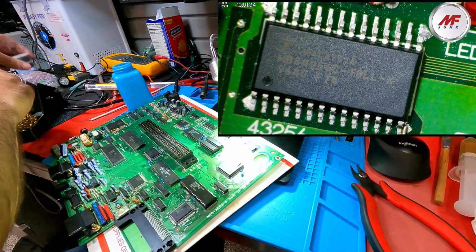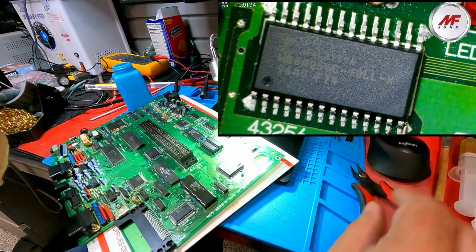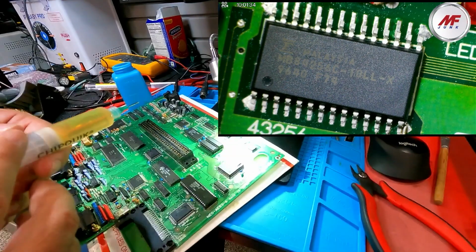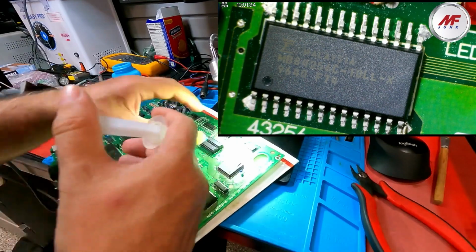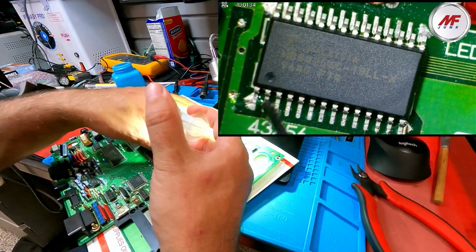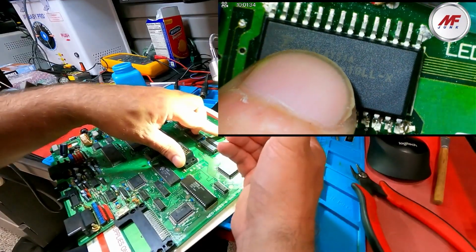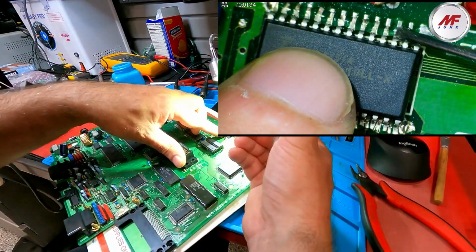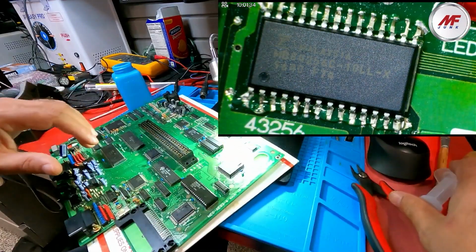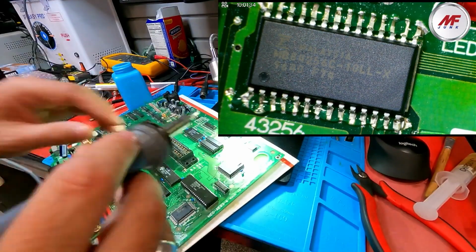Obviously you missed me doing that other chip, so now at least you'll see me doing this one. Nothing crazy, but a good bit.